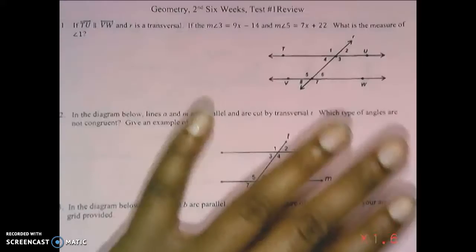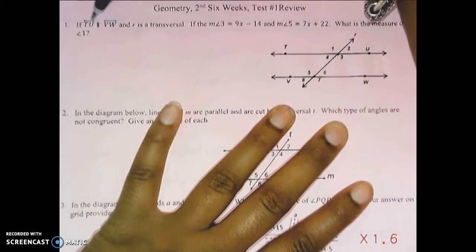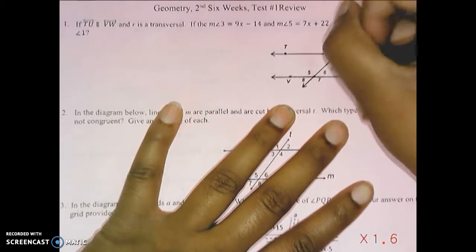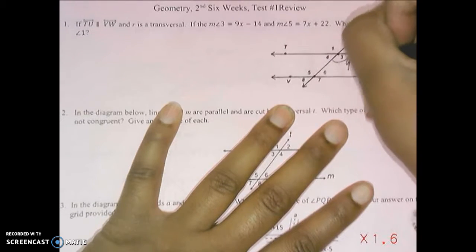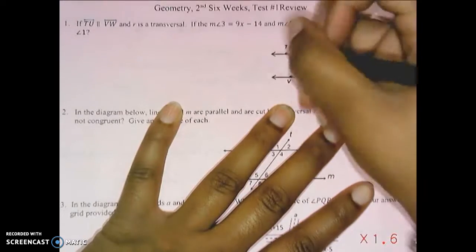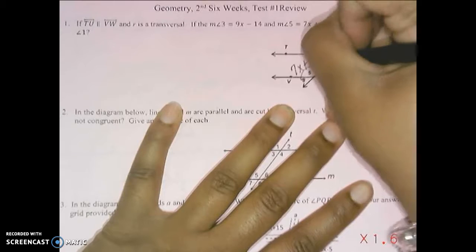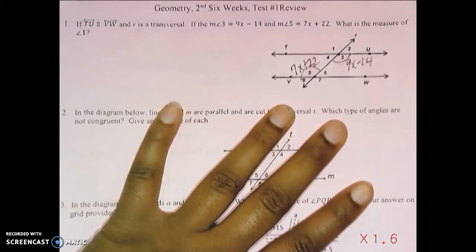Okay, here's your review from scratch. Number one, if TU and VW are parallel and R is a transversal, if the measure of angle 3 is 9x minus 14 and the measure of angle 5 is 7x plus 22, what is the measure of angle 1?